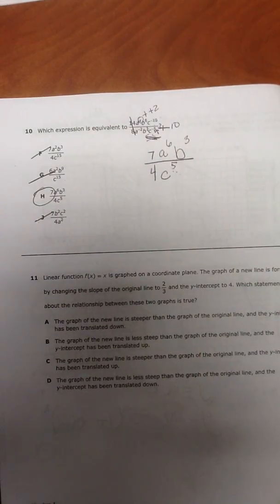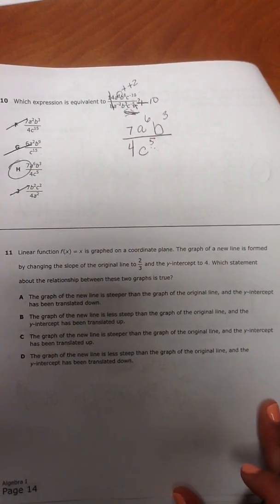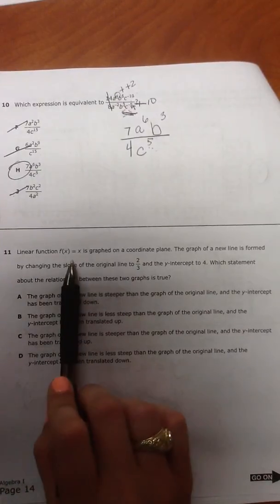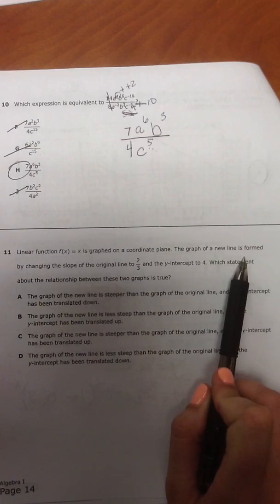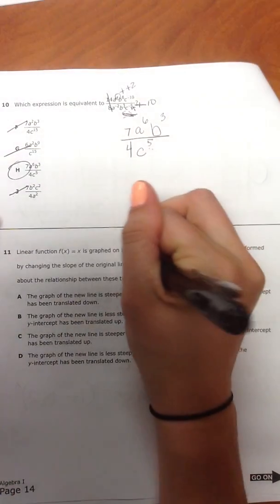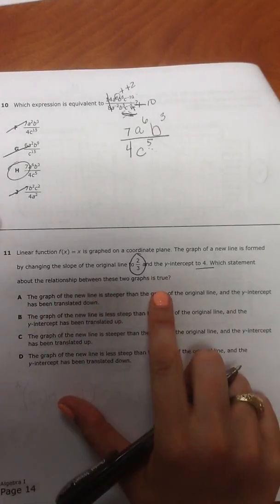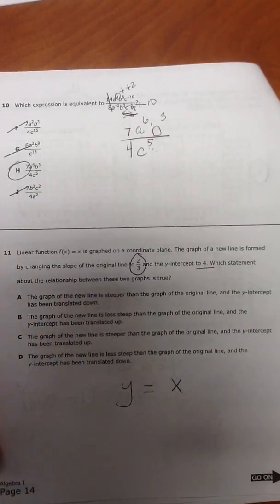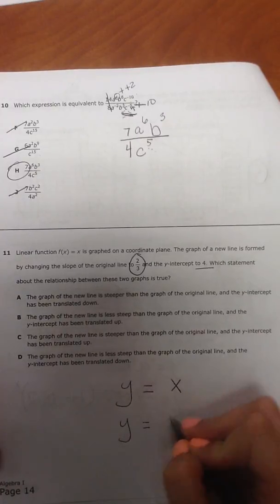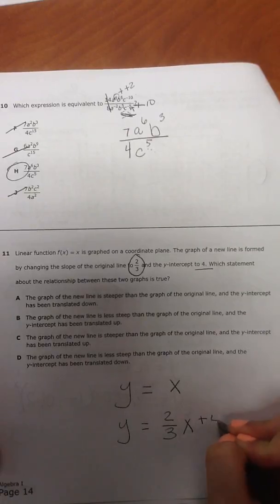All right, next one. Let's see if we can see the whole thing on here. There we go. Linear function y equals x is graphed on a coordinate plane. The graph of the new line is formed by changing the slope to 2/3 and the y-intercept to 4. Which statement is true? So I know I'm starting with this graph, y equals x. Okay, I'm now changing it to y equals 2/3 x plus 4.